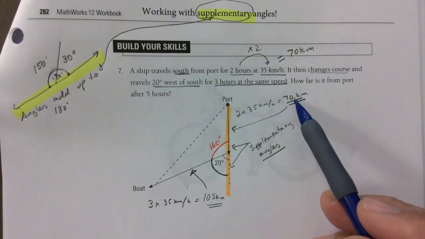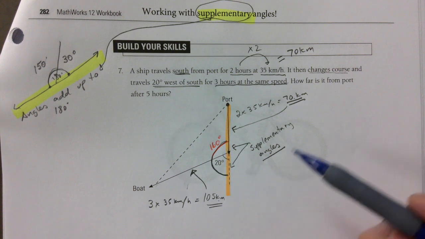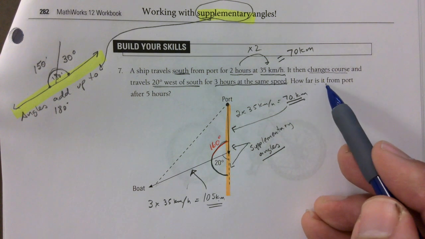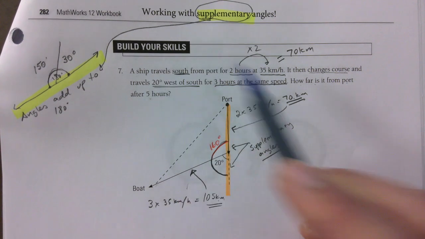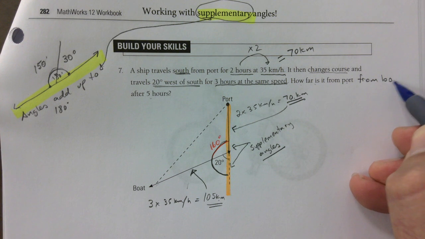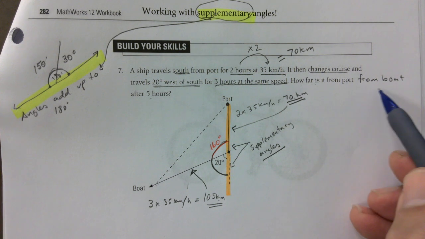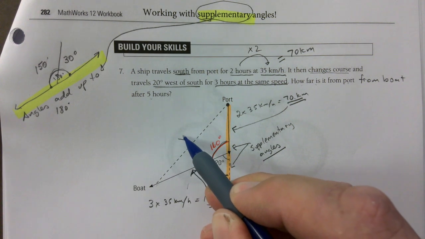So you got 105, 70, and we now have this 160 inside. It says how far is the port after 5 hours? How far is the port from the boat? They should have said, right? So they're asking you for this.